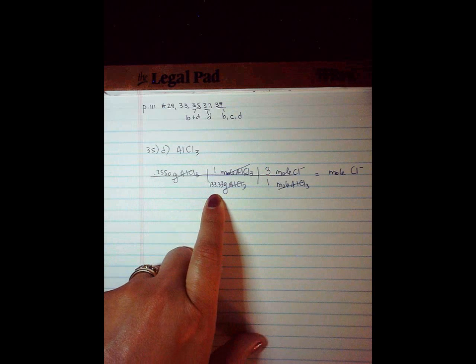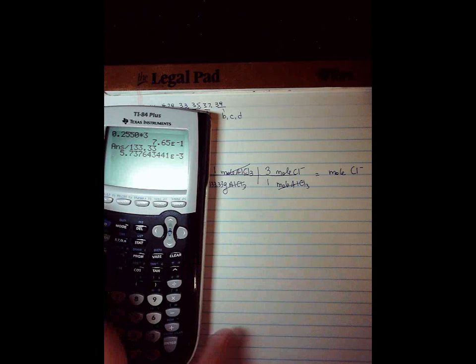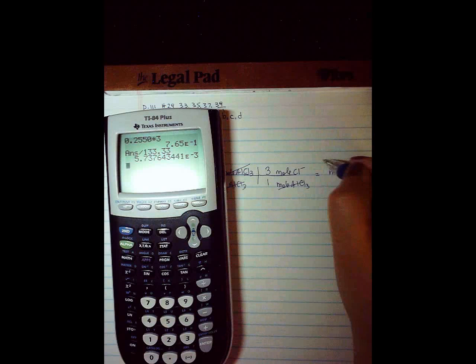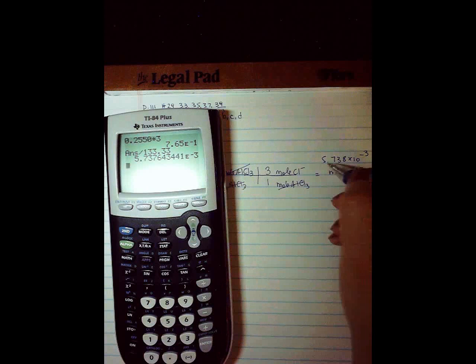The answer that you should get, let me do it. Some long number on the screen, all right? How many sig figs do I write? If you don't know, stay consistent with your given. How many sig figs were in your given? There were 4 in the given, so how do you round this to 4 sig figs? This would be 5.738 times 10 to the negative third moles of chlorine. And that's how you do that particular problem.